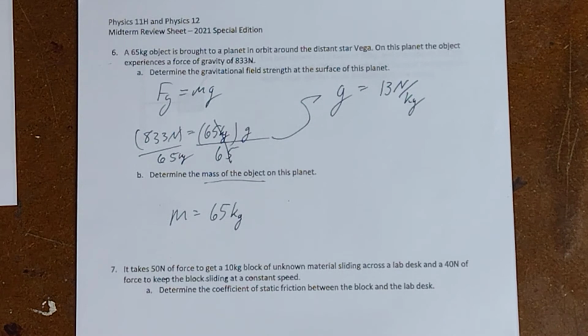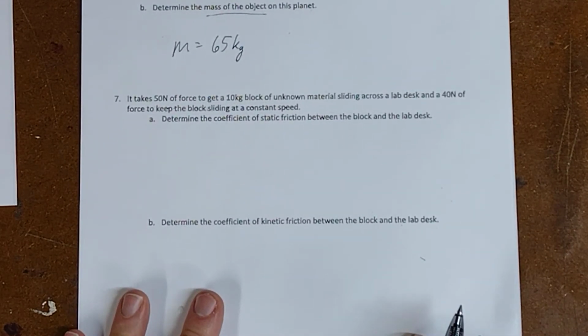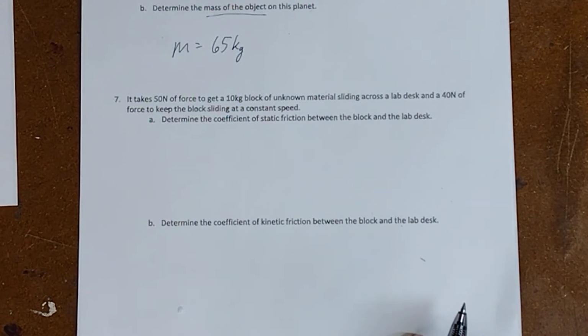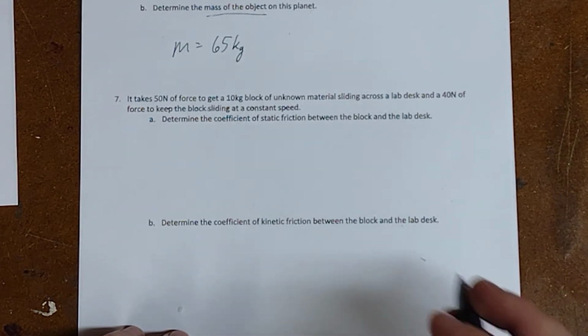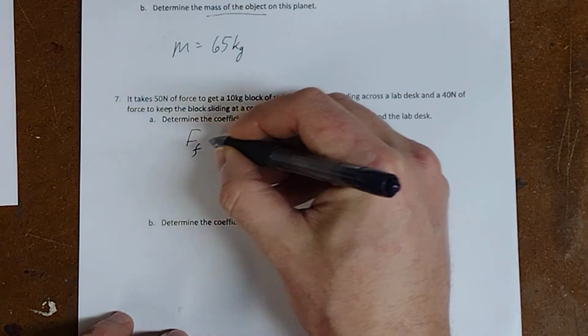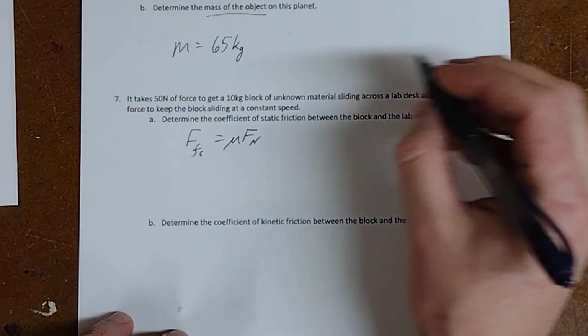Number 7, it takes 50 newtons of force to break free a 10 kilogram block of unknown material sliding across a lab desk, and 40 newtons of force to keep the block sliding at a constant speed. Coefficient of static friction. So force of friction equals the coefficient times the normal force. We're looking for the static friction.